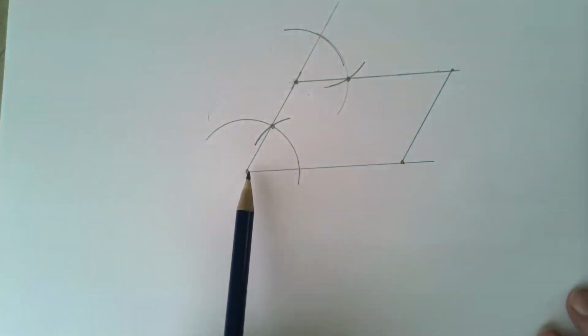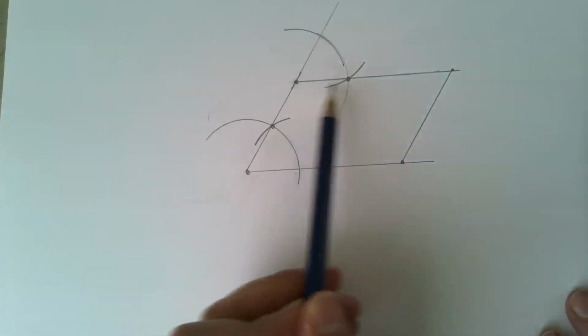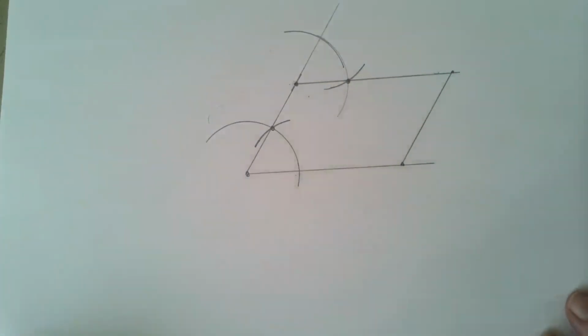and now I've created a parallelogram because I know parallelograms not only have opposite sides that are parallel, but opposite sides that are the same length. So if I mark off the same length and connect the dots, I now have a parallelogram.